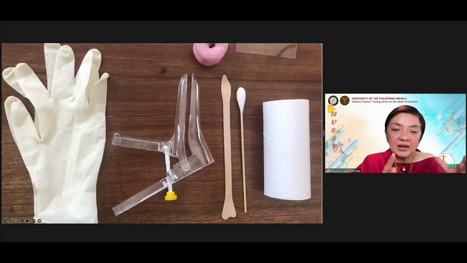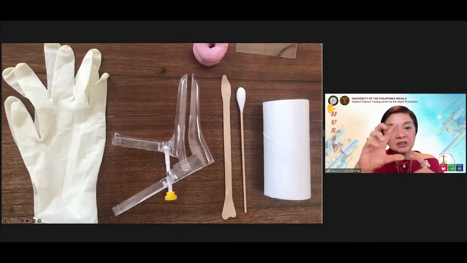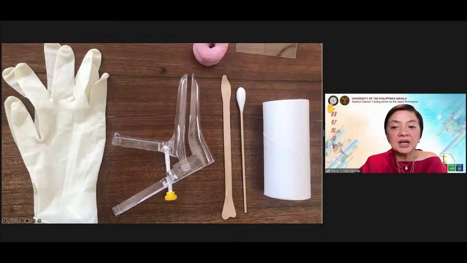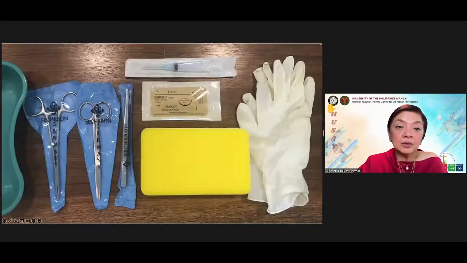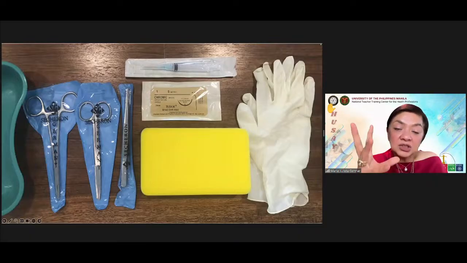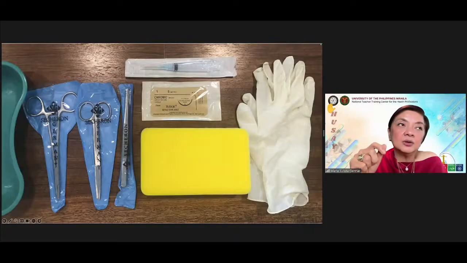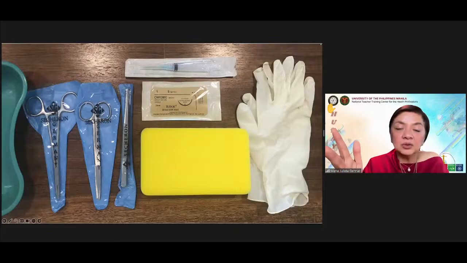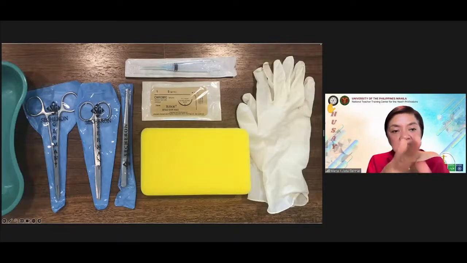So we sent them kits, no? Each kit had materials for how to do the pap smear using a cervix made out of clay, put in a toilet paper core. And then we also sent them the sponge you saw earlier, for them to learn how to suture, how to repair the episiotomy, the cut in the vagina when we do deliveries. This is how we taught them, no?